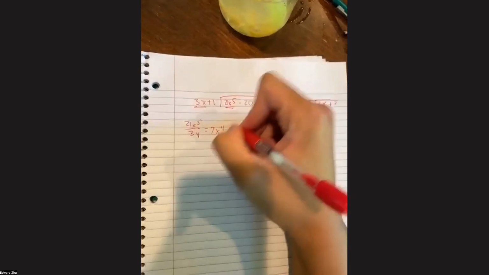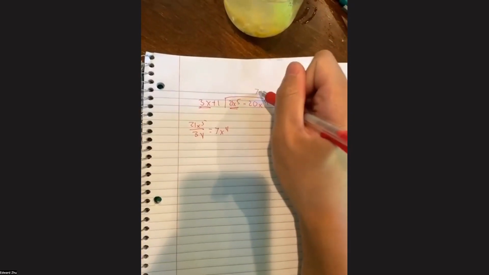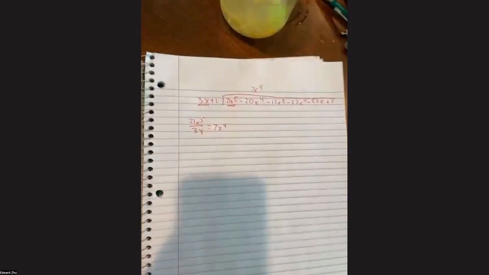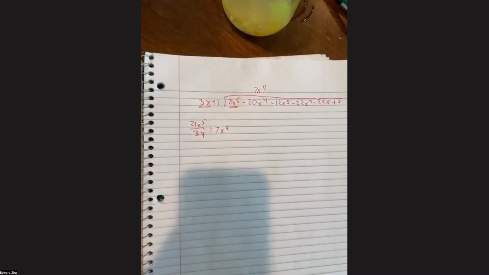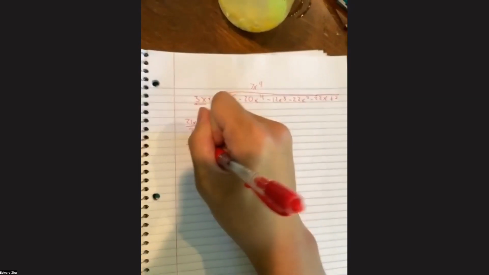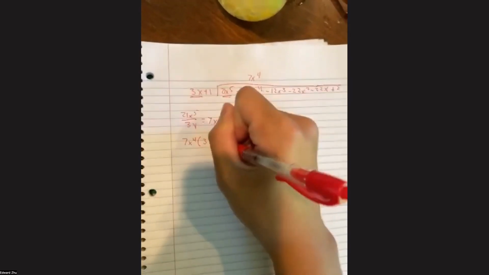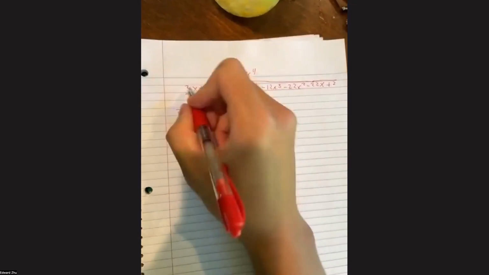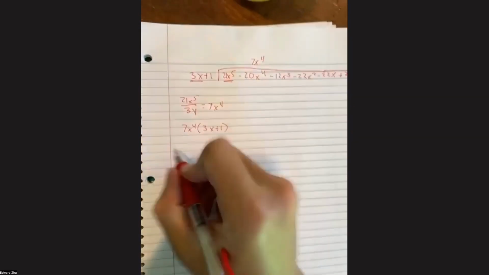Of course, you would put your answer up top, so 7x to the 4th, right here. And then afterwards, you would multiply 7x to the 4th by 3x plus 1. So just remember the key steps that I said: divide, multiply, subtract, and then repeat. So step number 2, of course, multiply.